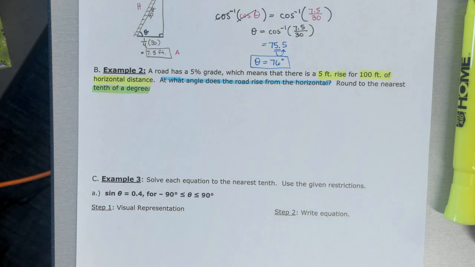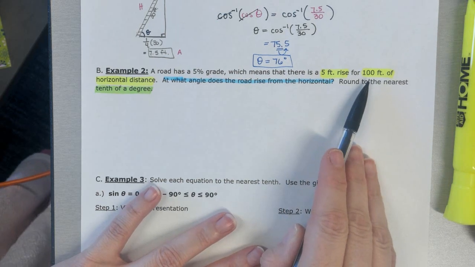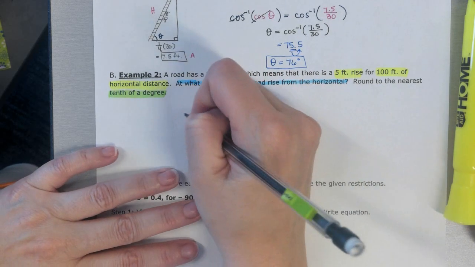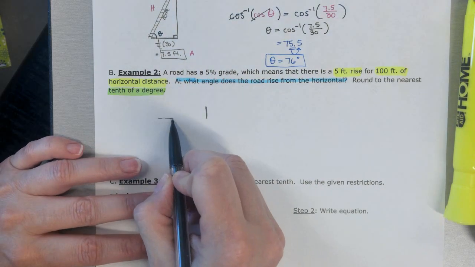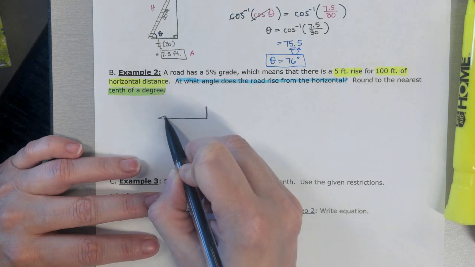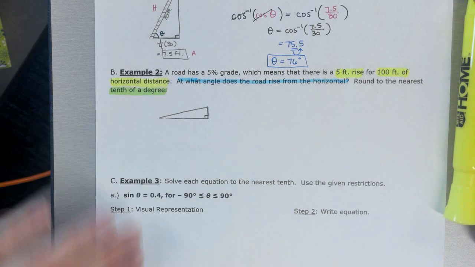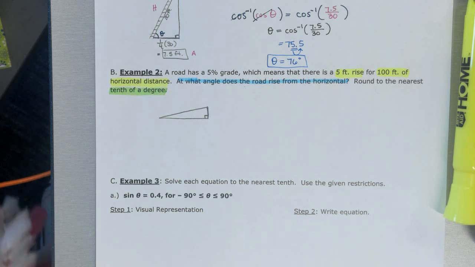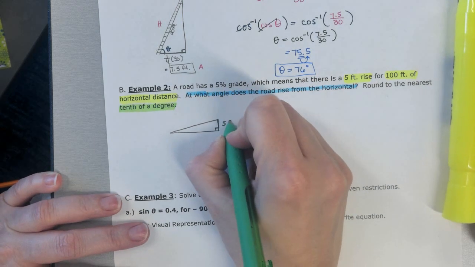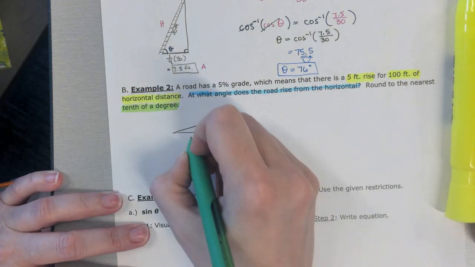Okay, so again, your picture doesn't have to be exactly to scale, but if you're doing a 5-foot rise for 100 feet, we know that the rise is going to be shorter than the run. Obviously, the more to scale you get it, the more accurate you'll be able to check your answer. So if it's a 5-foot rise, that's the same thing as the height. So this is going to be your 5 feet. Okay, and then the 100 of the horizontal distance.